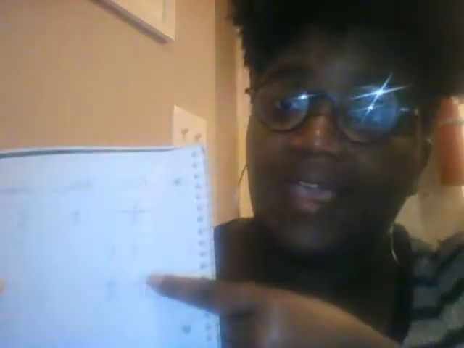So we can also use our class as an example. There are 11 students here. 5 students are boys, 6 are girls. So if someone was to come and randomly pick someone out of the class, there is a 5 out of 11 chance that it will be a boy, or a 6 out of 11 chance that it will be a girl.